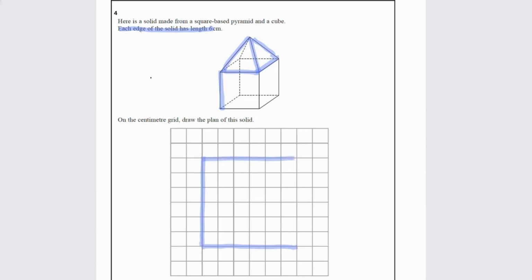So the plan view, you wouldn't see that triangular bit on top when looking down from above. It'd just be that. If you wanted to draw in the sort of diagonal lines that the pointed roof would show, you can, but they're not necessary. Okay.